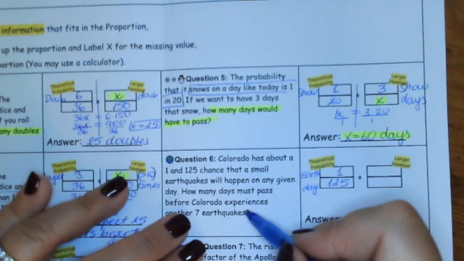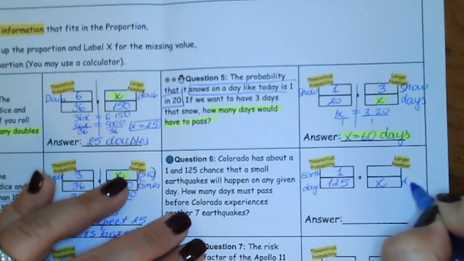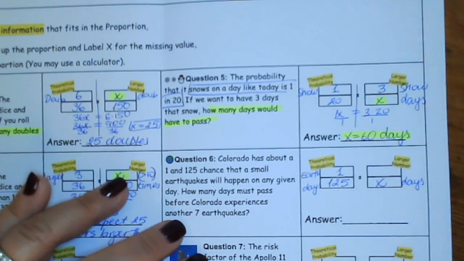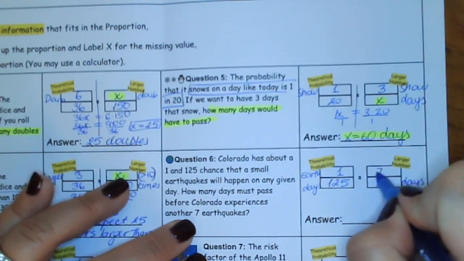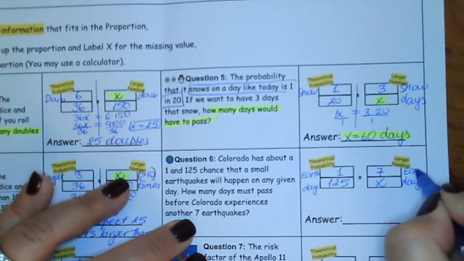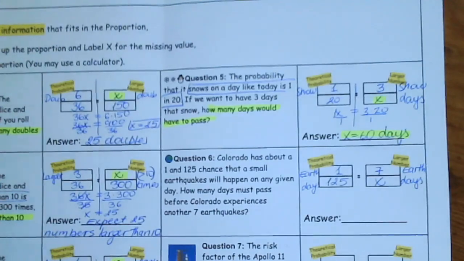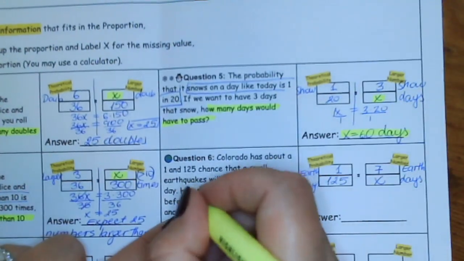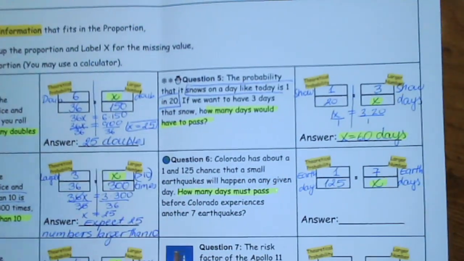How many days must pass, I don't know, to experience another 7 earthquakes? So this ratio is earthquakes to the number of days, and the question is, how many days must pass? I don't know, so I use the variable there.